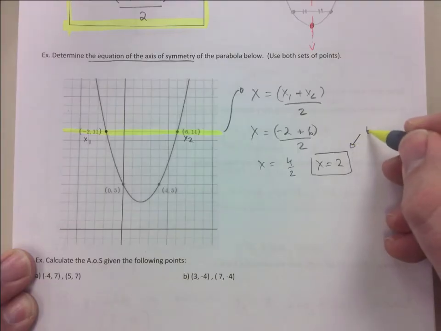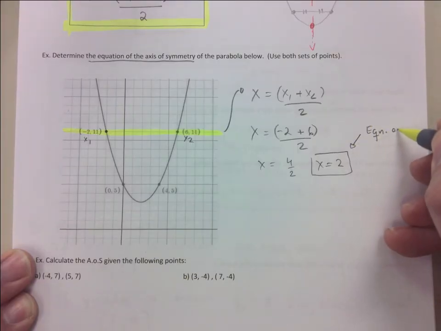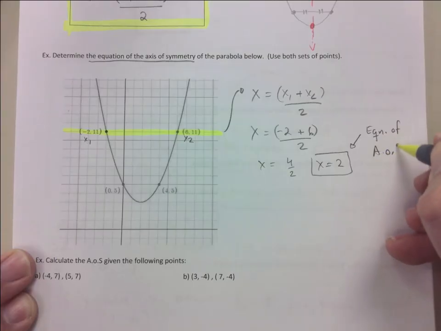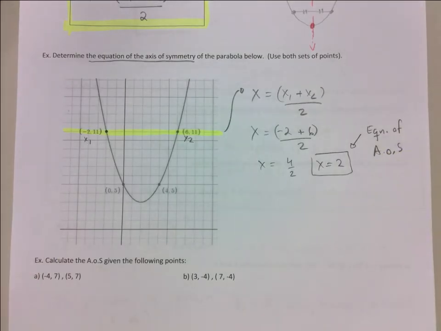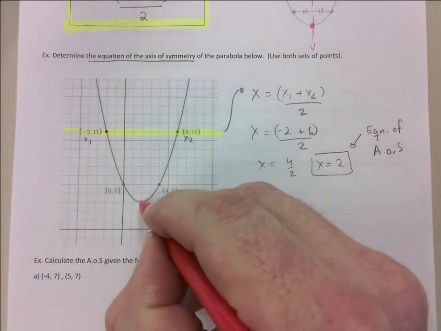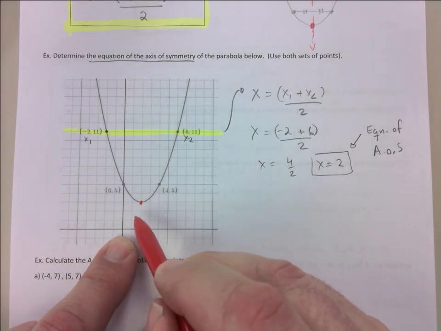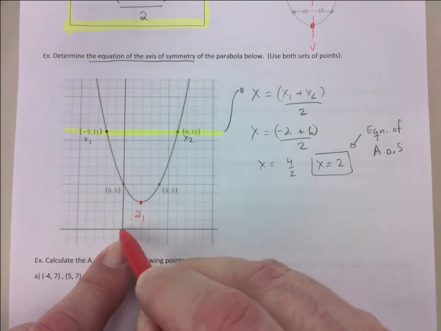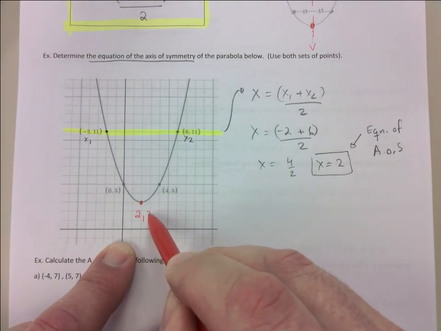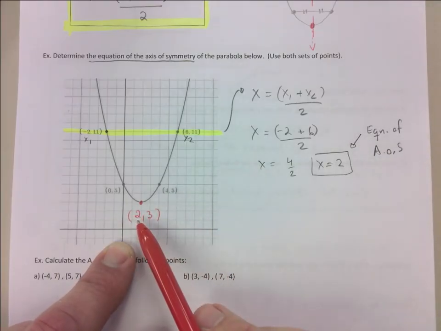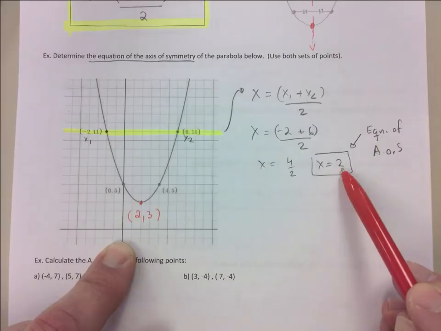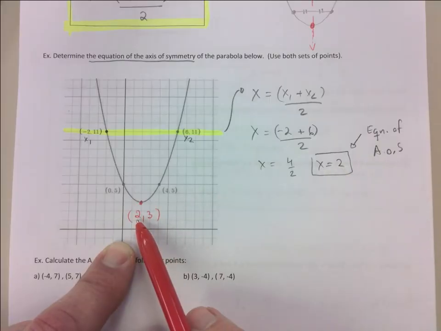This is the equation of AOS. Would that make sense? Would that actually be something like we can observe? Where's the vertex? It's right here, right? What's the coordinate of the vertex? 2, 3. What is the axis of symmetry? It matches the 2, right?